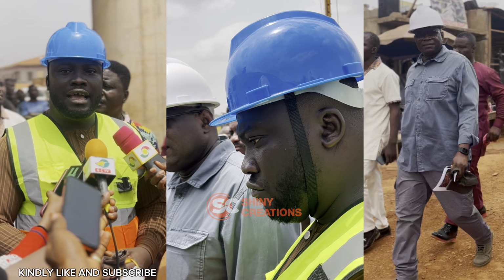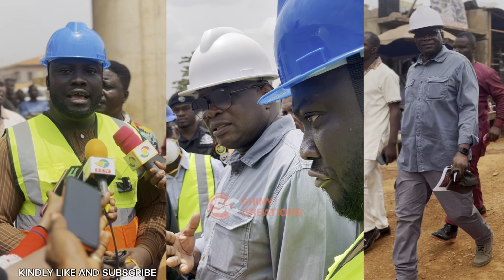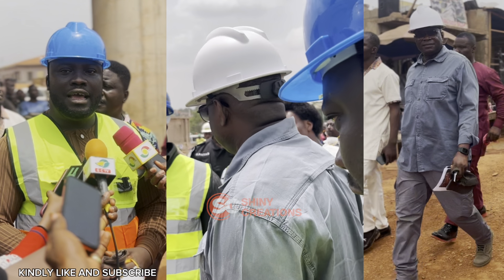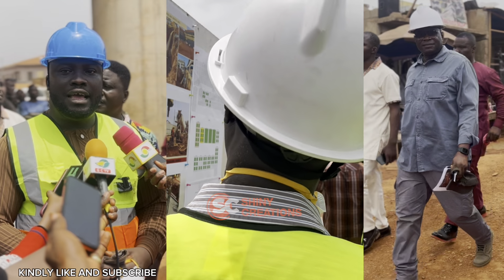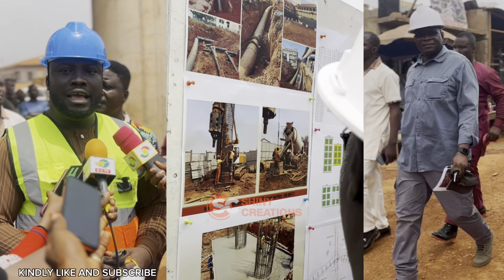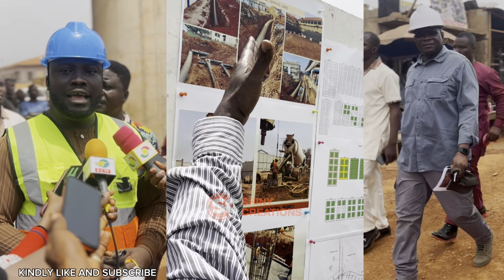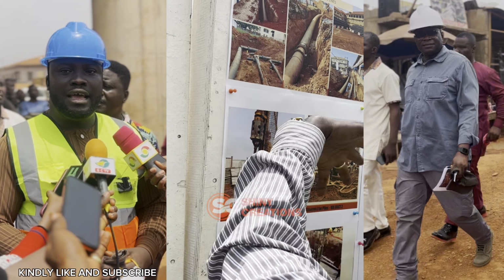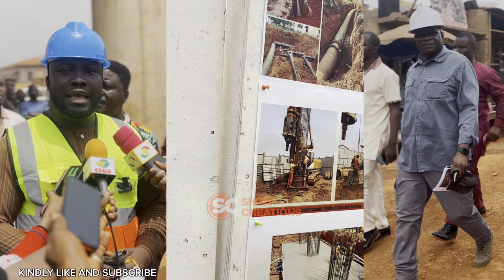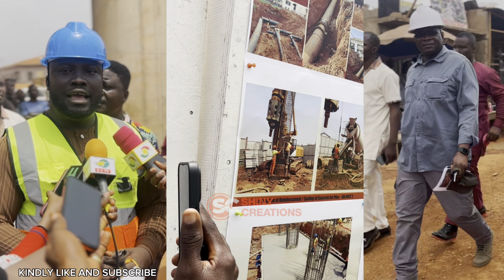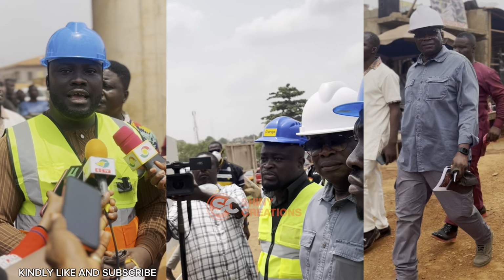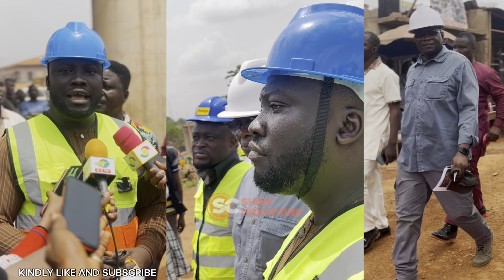Are they addressing the issue as you envisaged? Yes, they actually do. For the bypass? Yes. So for the roundabout, we have had to make a lot of relocations where we are standing. Actually, it is the central point for the distribution network of Ghana Water.